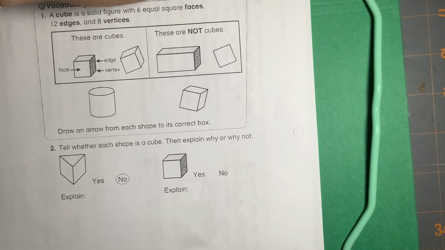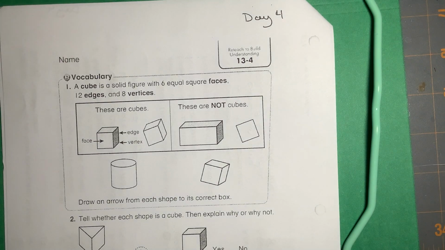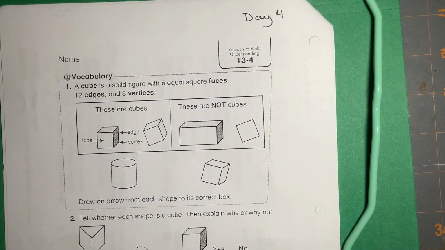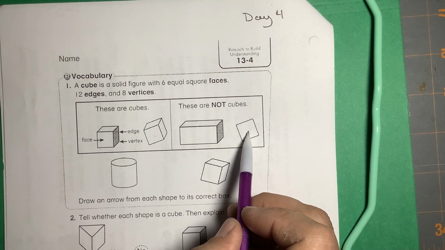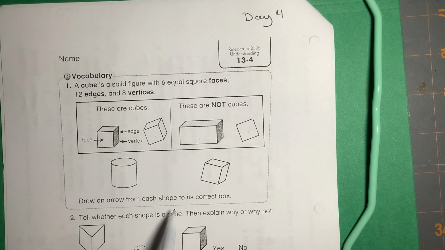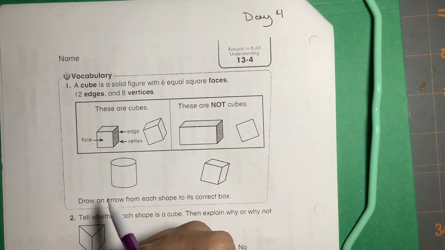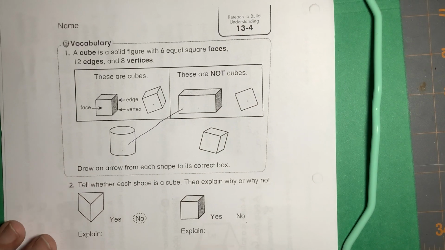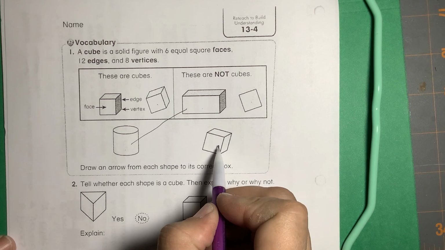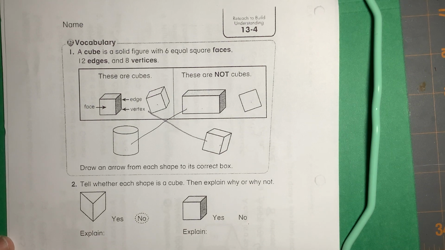Going to the back of this page. A cube is a solid figure with 6 equal faces, square faces, 12 edges, and 8 vertices. These are cubes, these are not cubes. Draw an arrow from each shape to its correct box. So, is this a cube or not? No, it is not a cube. It's actually a cylinder, which we will learn about later on. Is this a cube? Yes, it is a cube.